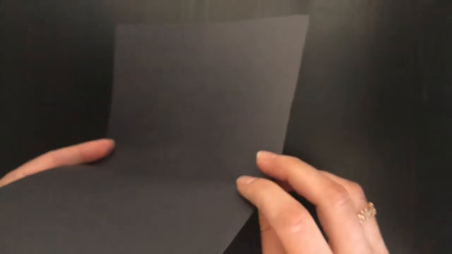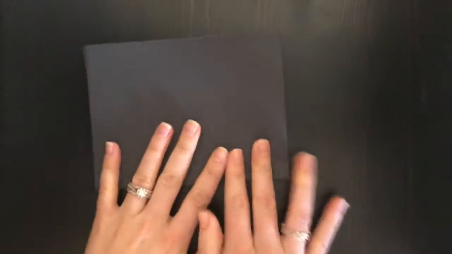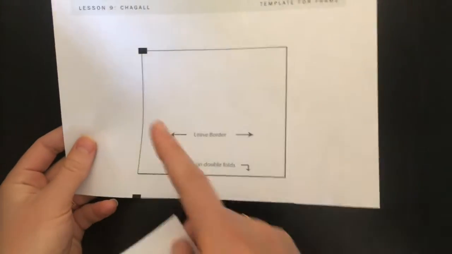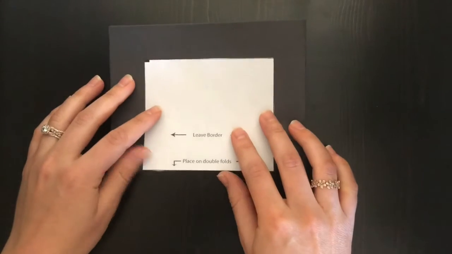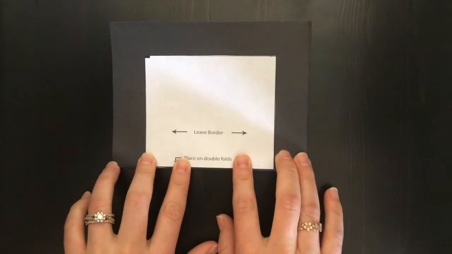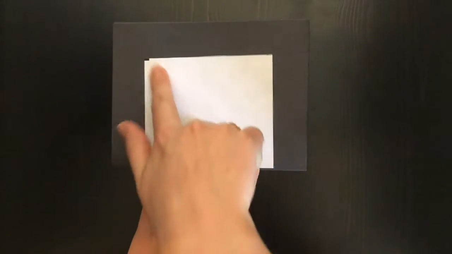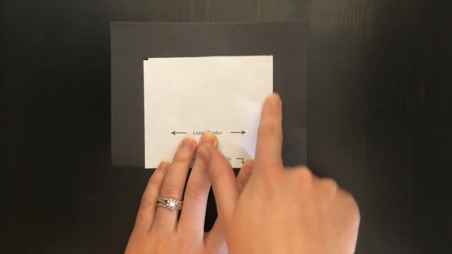And then along the double folded line, that's where you're going to place your template. So you're going to cut out the template, and like I said, along that double folded line, you're going to place that down and try to center it, and then you're going to draw a line around the template.